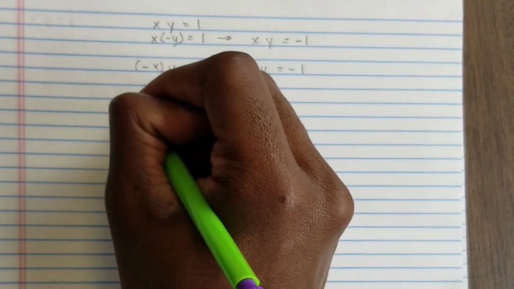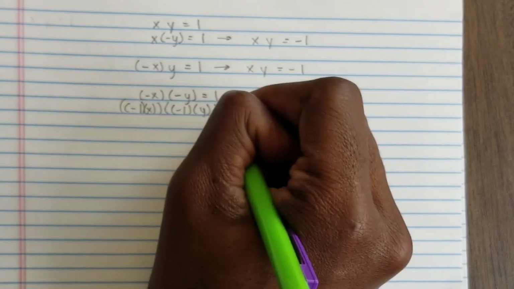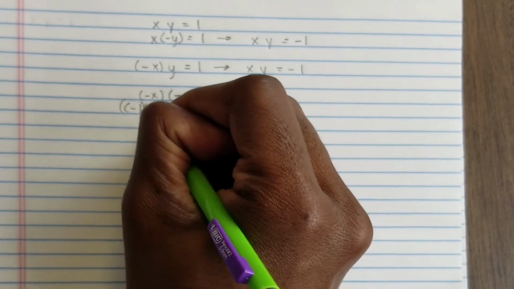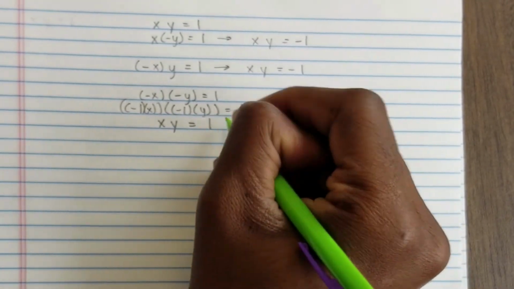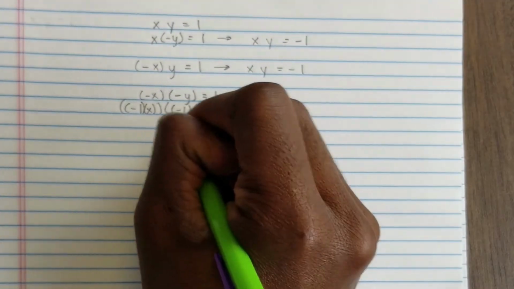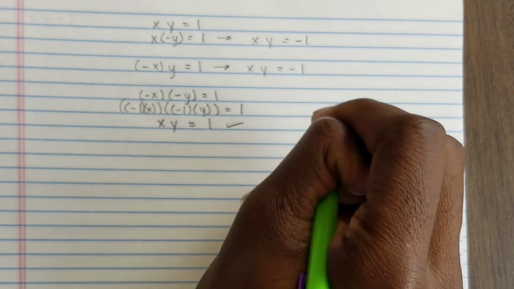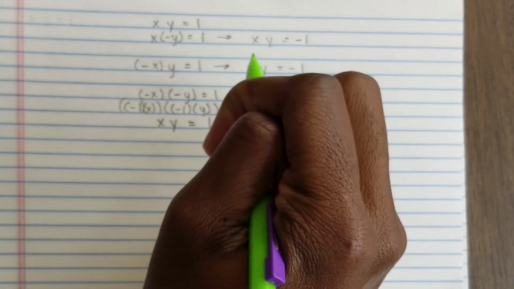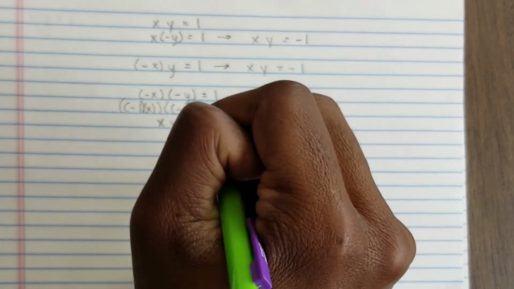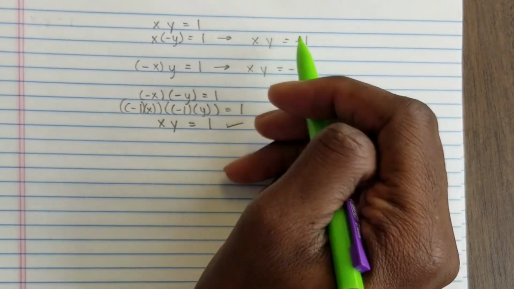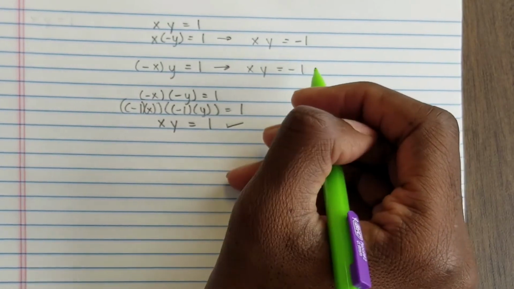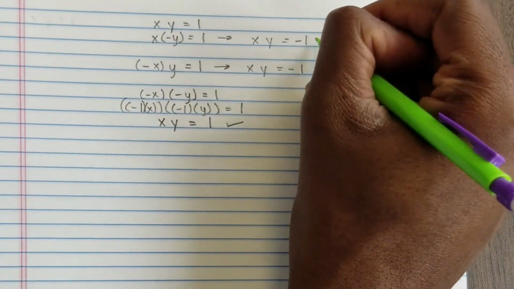Now negative 1 times negative 1 is just going to be 1, and you multiply it through. So that's going to equal xy equals 1. So here the equation is the same. So this equation is only symmetric around the origin, but it's not symmetric around the x and y axis. So this is definitely a different problem.